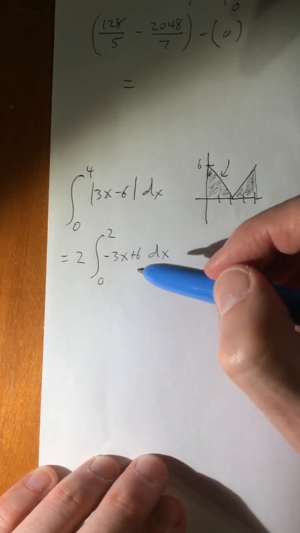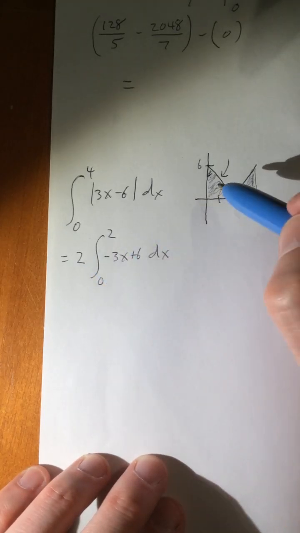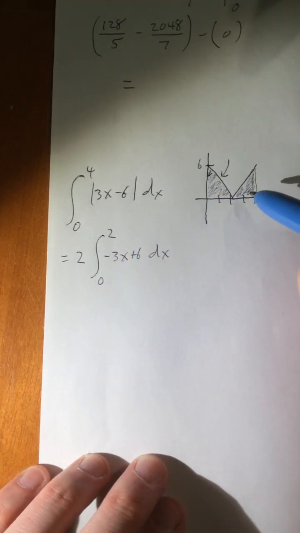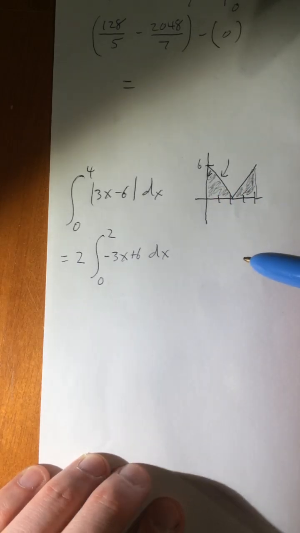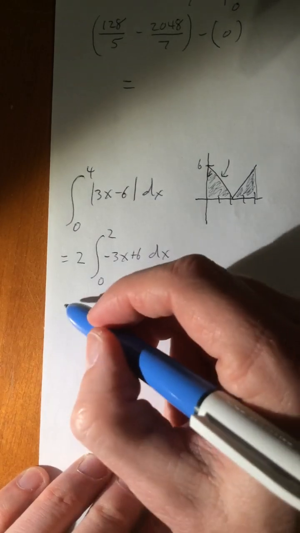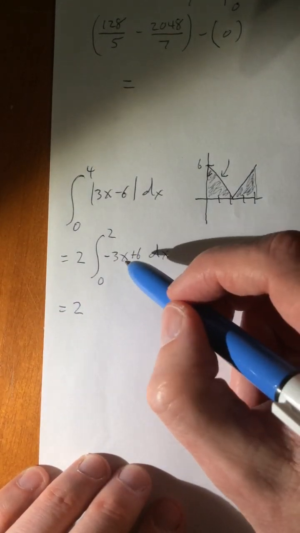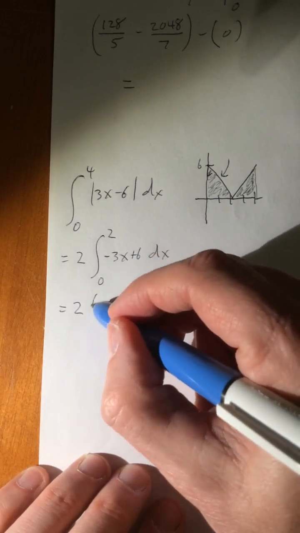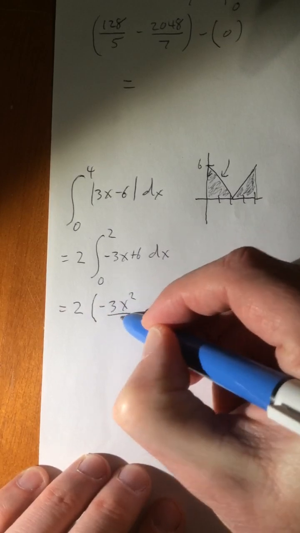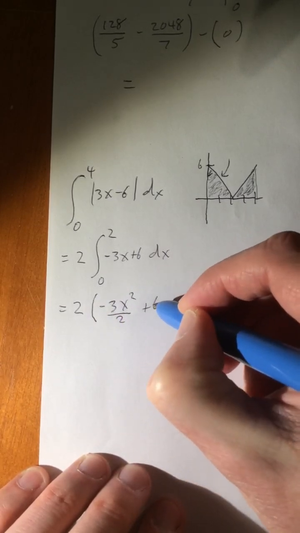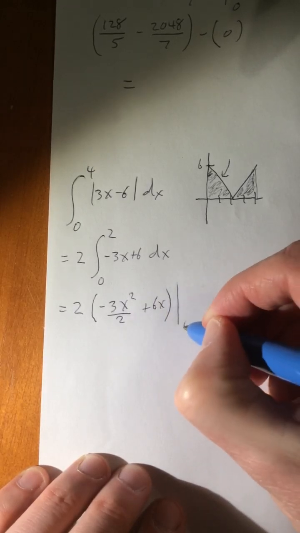And we don't need the absolute value anymore because we broke it into one of its 2 pieces. We did the 2 again to take care of the symmetry. So we integrate just this piece and double it to get the full amount. We carry along our constant multiplier, and then we integrate this. So we got negative 3x squared over 2 plus 6x, and we evaluate that from 0 to 2.